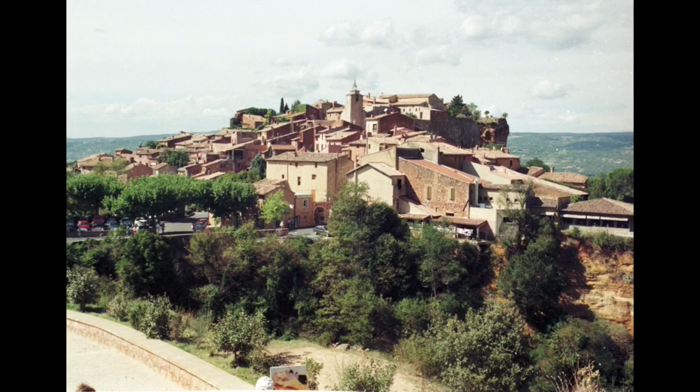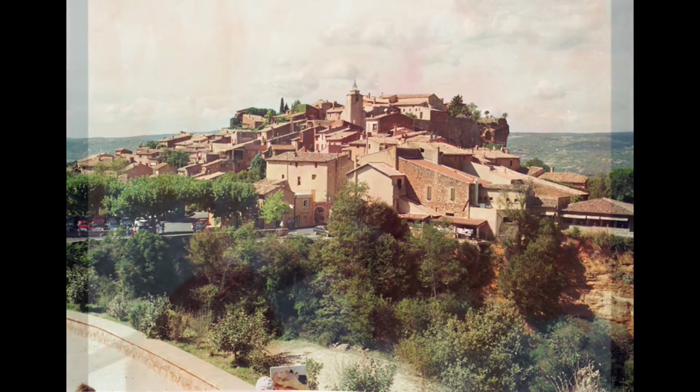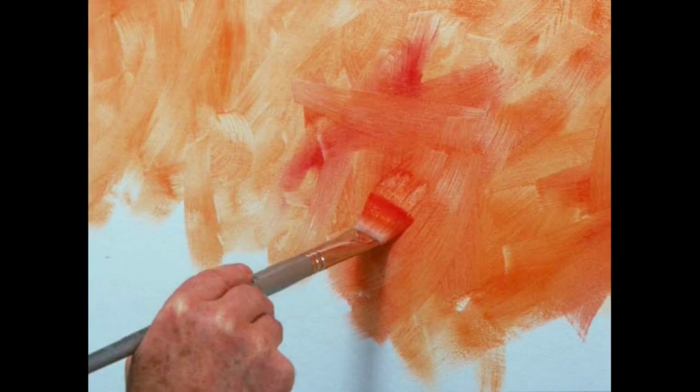The simplest method, of course, is to take a photographic print, like this one I have here of Roussillon, and paint straight from it, using it just as a guide for putting on the paint on the canvas. This is just straightforward alla prima painting. I've got the bare canvas and I'm covering it with, I think, a mixture of alizarin crimson possibly, or maybe cadmium red and orange, just dabbing it on, referring only briefly to the photograph at this stage because I want to get an atmospheric undercoat on the picture.